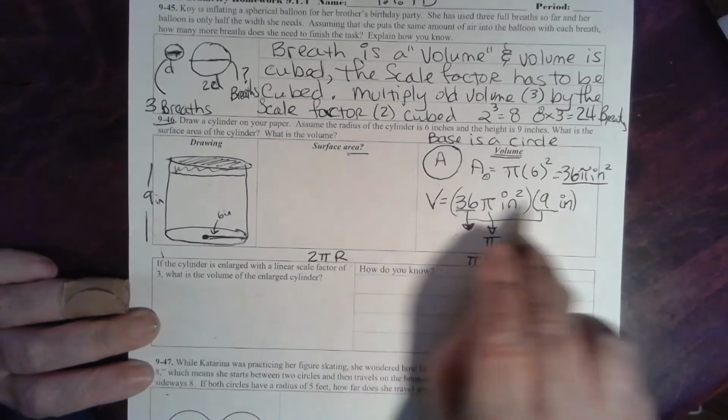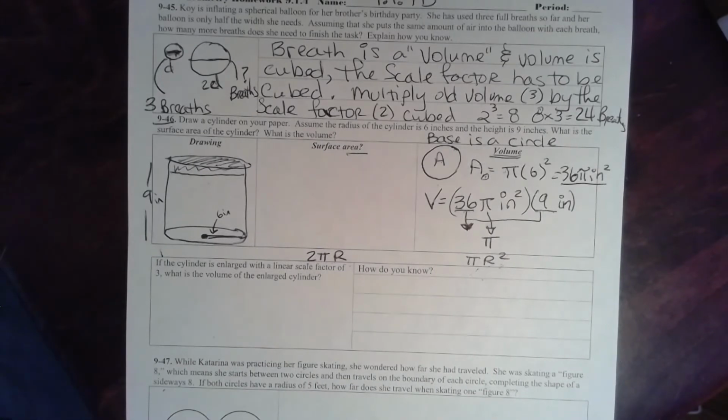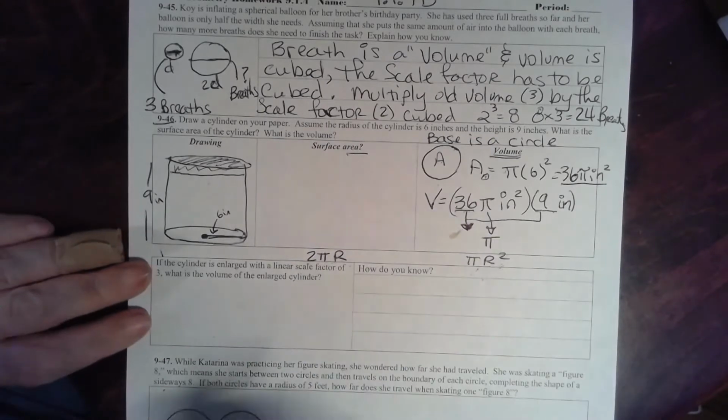Now I'm going to let you calculate 36 times 9, because I don't actually have a calculator other than my computer. And that's a pain in the butt, and I want you guys to do at least a little bit of the work. I'm not going to do it all for you.